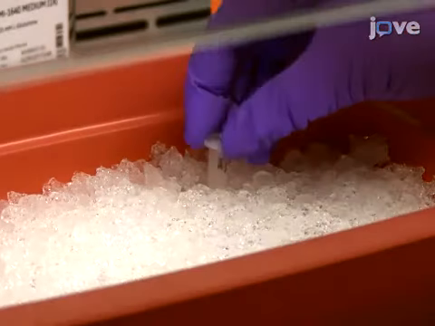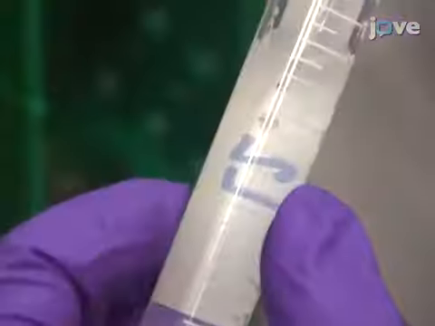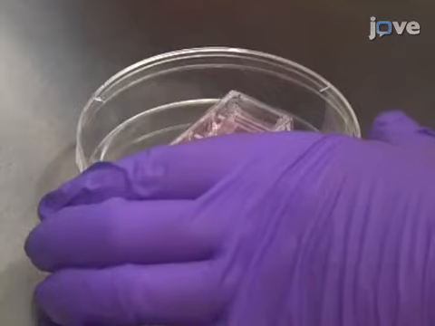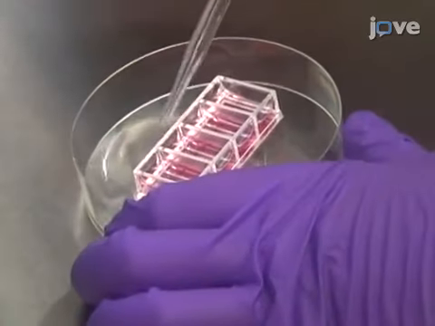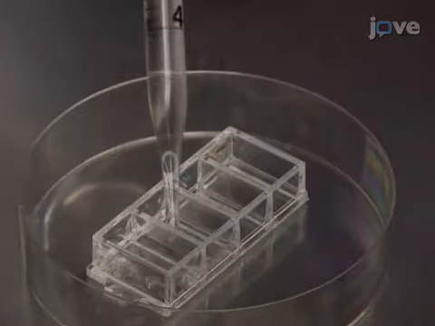Thaw a frozen tube containing C. trachomatis or any other desired chlamydial strain on ice and dilute in HBSS to the desired multiplicity of infection. To perform a static infection with C. trachomatis LGV serovar L2, aspirate the media from the wells and use HBSS to wash the GFP HeLa cells.